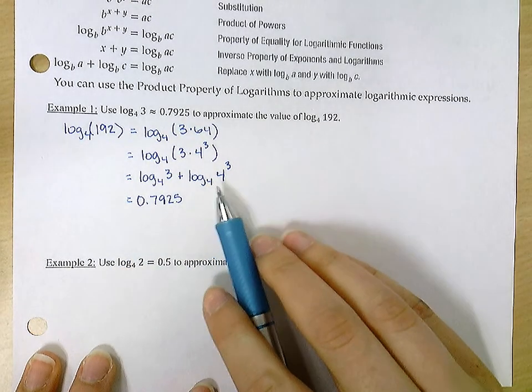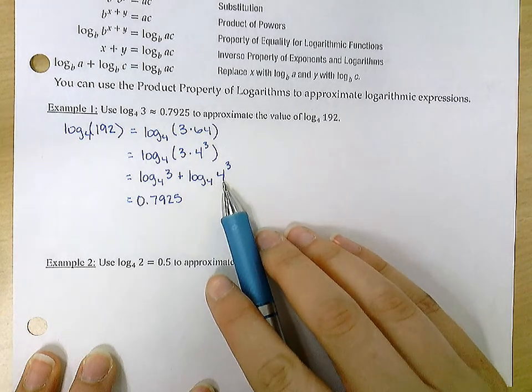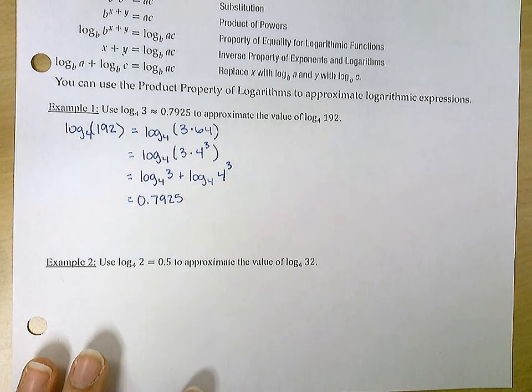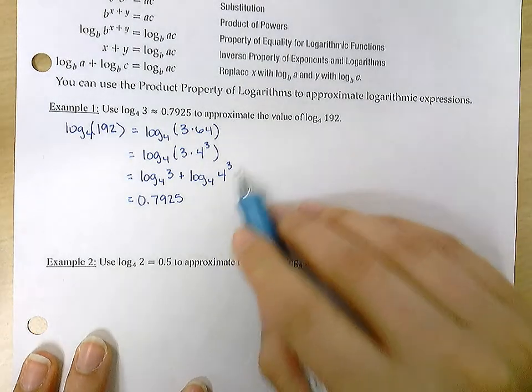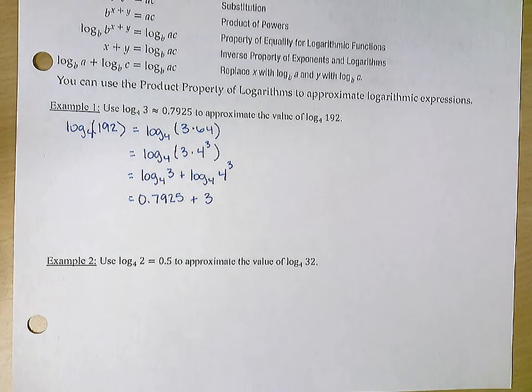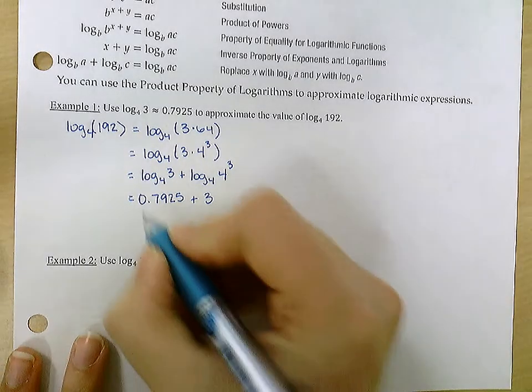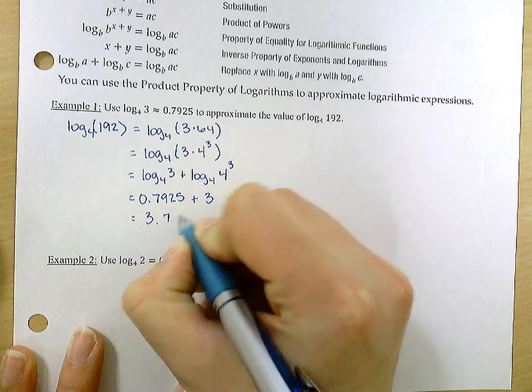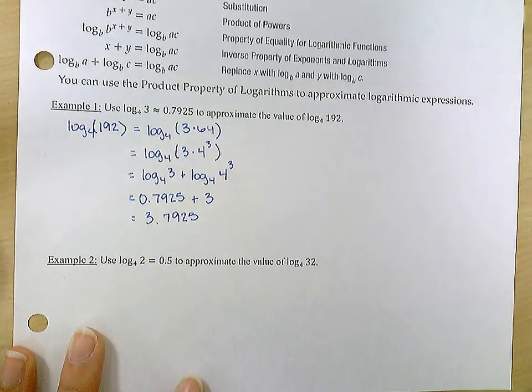Now this log base 4 of 4 does just cancel out, and you're left with this power of 3 here. So it'd be plus 3. If I have that log base 4 of 4 cancel out, you have that 3 left over. So my approximation would be 3.7925.